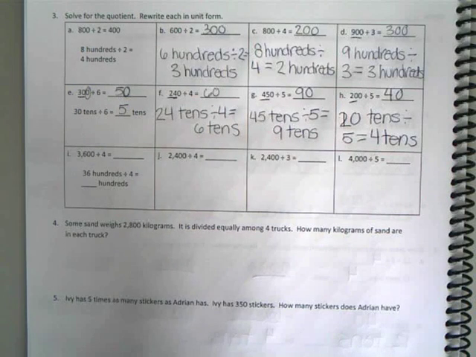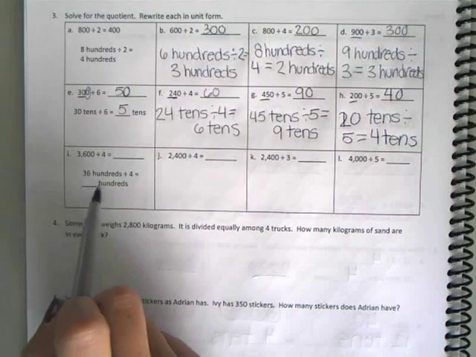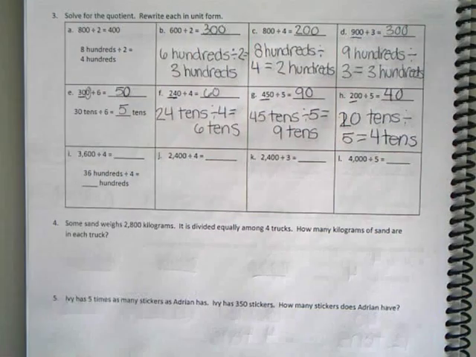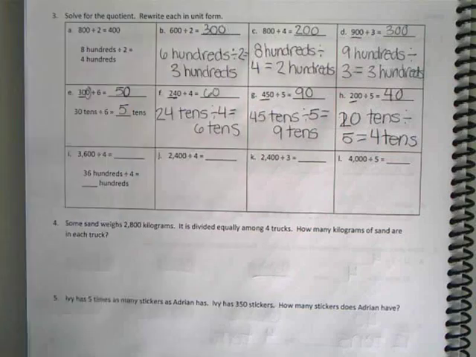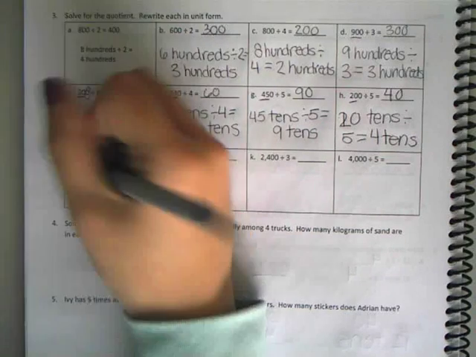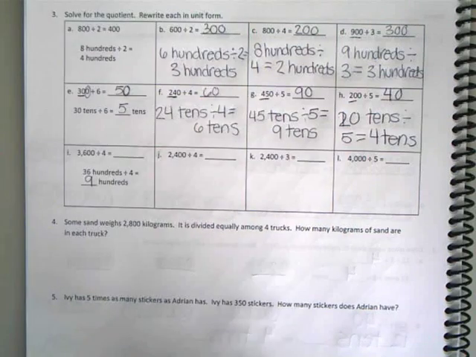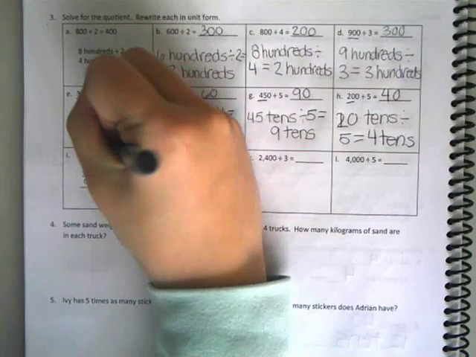Let's see what they did. They did 36 hundreds divided by 4. Do you agree with that? So what's 36 divided by 4? 9. Max says 9. Do you guys agree with him? Yeah. So 9 hundreds. But what would I write up here? 900.